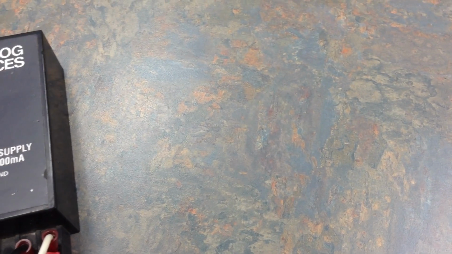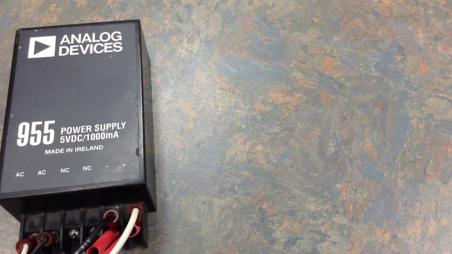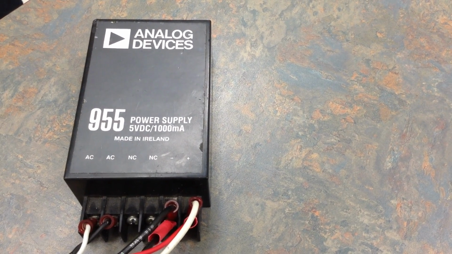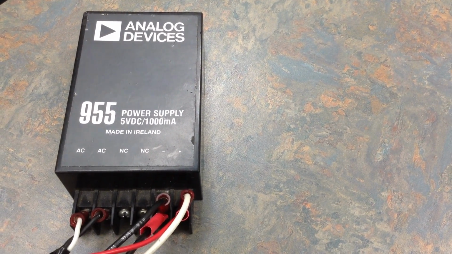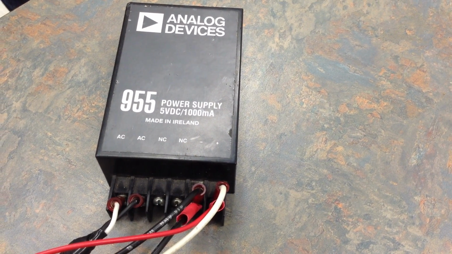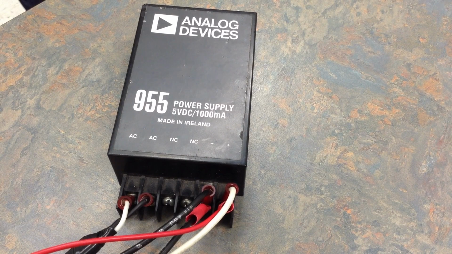To accommodate for a change in the type of data acquisition system used in the future, a single power supply was externally connected to each sensor rather than using the power supply capabilities of the MIDAC system. Now let's take a look at each sensor in greater detail.